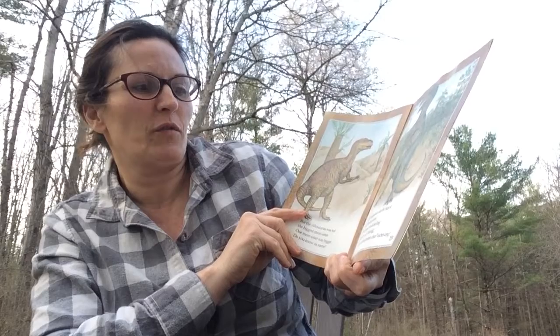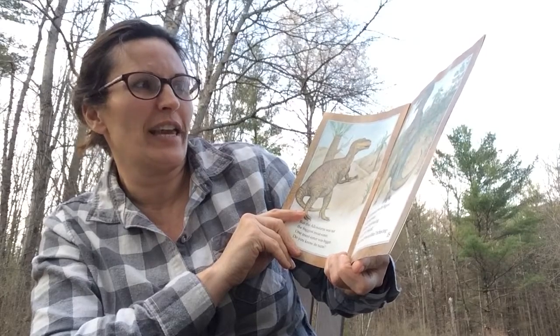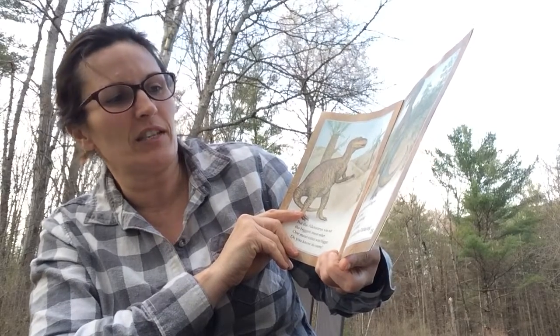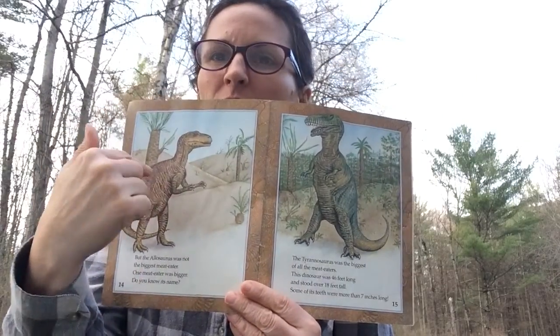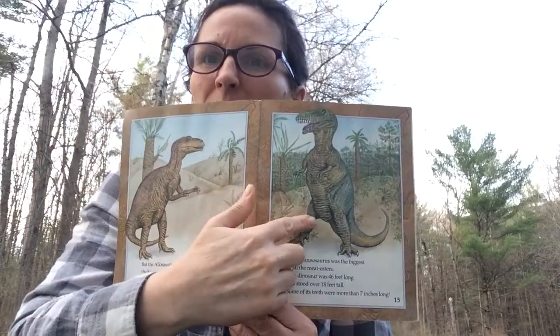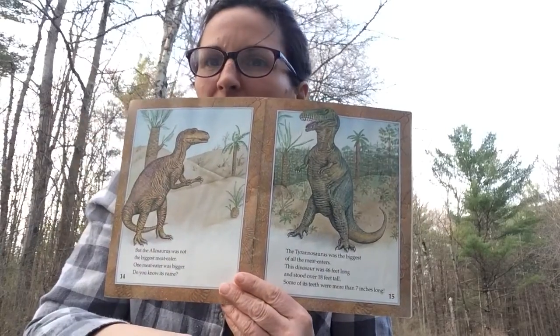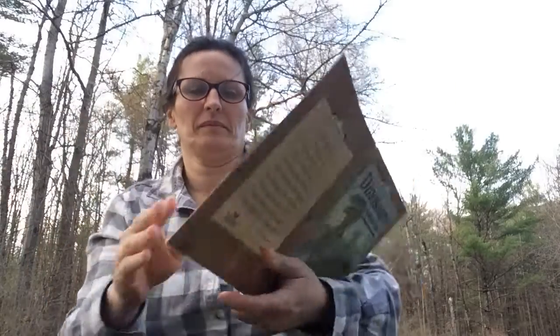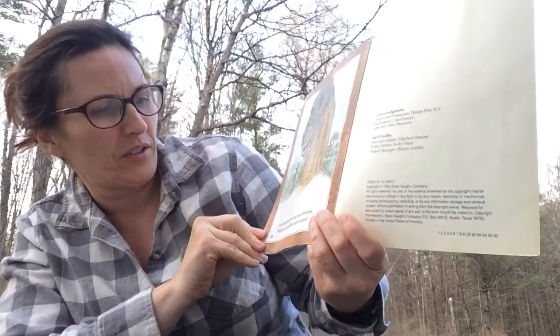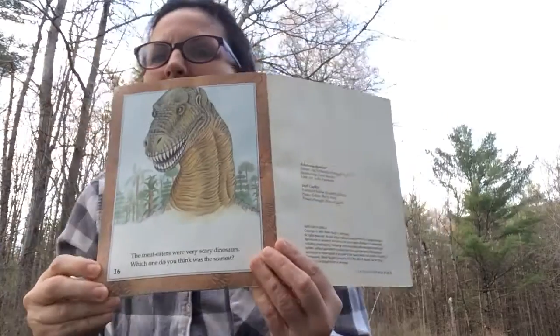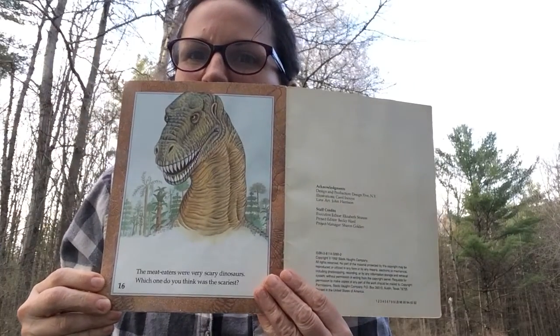This dinosaur was 46 feet long and stood over 18 feet high. Some of its teeth were more than 7 inches long. I believe this was the biggest of its time, and this was the biggest of all. The meat eaters were very scary dinosaurs. Which one do you think was the scariest?